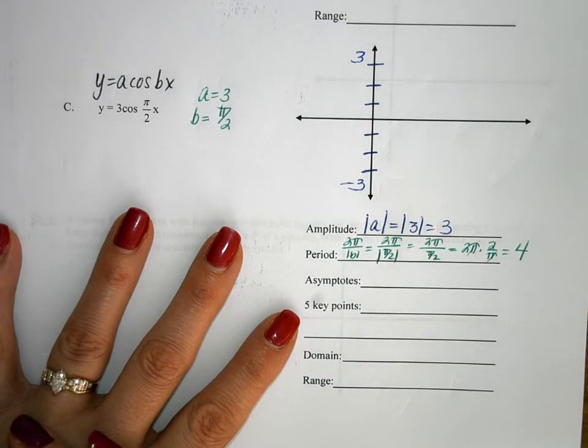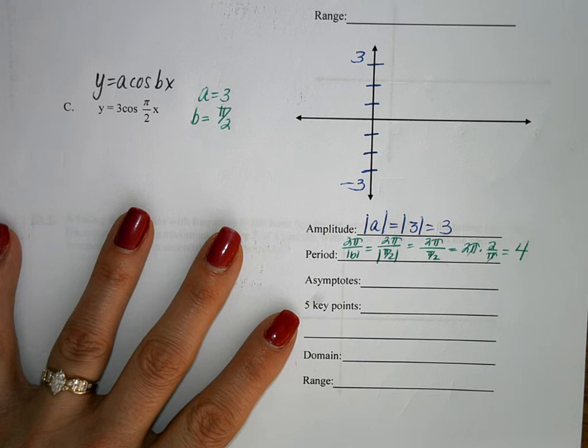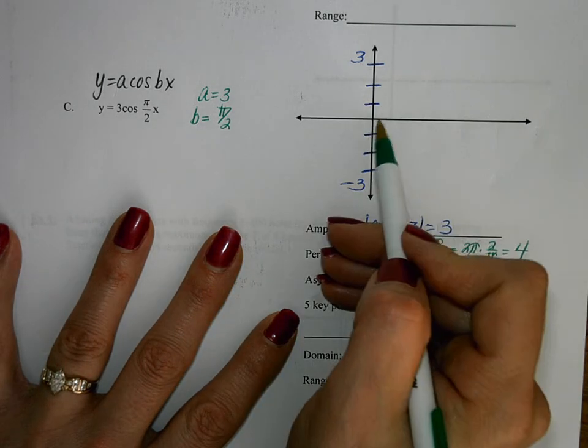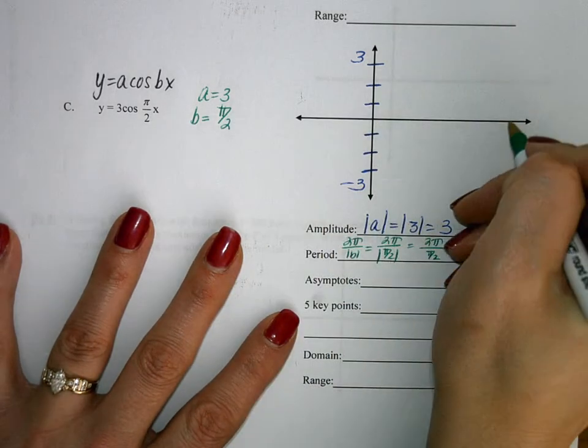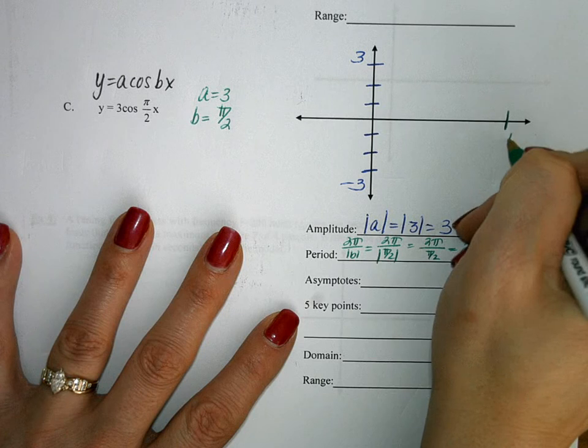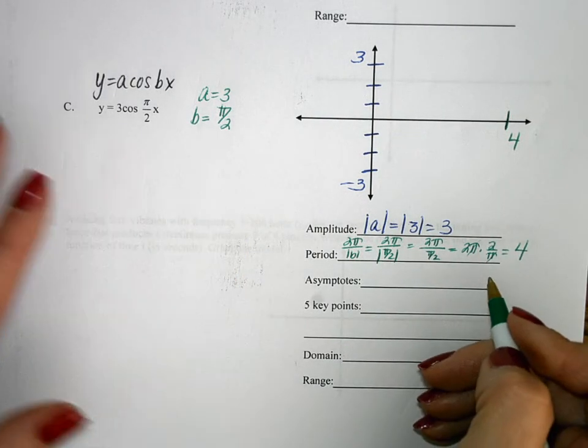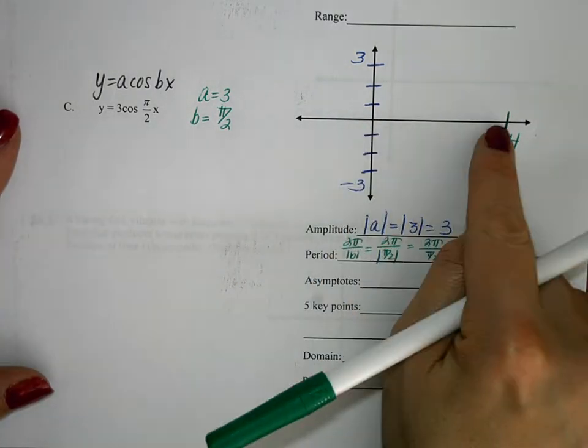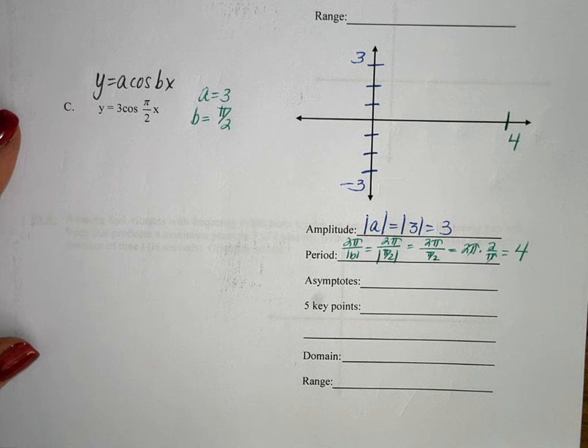Gotta get that fraction work right. So, from the beginning of my first cycle to the end of my first cycle is a distance of 4 units along that x-axis. Yes, sir? Just a question, if it's like pi over like 3, would it always, the pi's are always going to cancel and then you multiply the numerator and denominator, right? Yes. Yep, that is true.